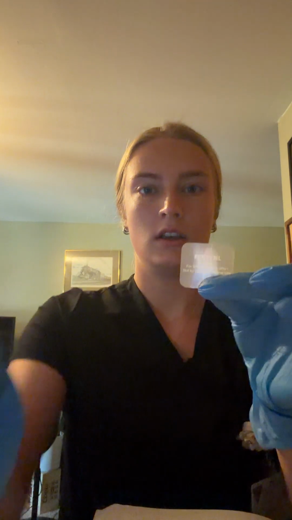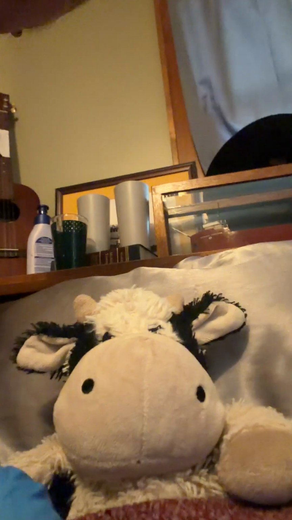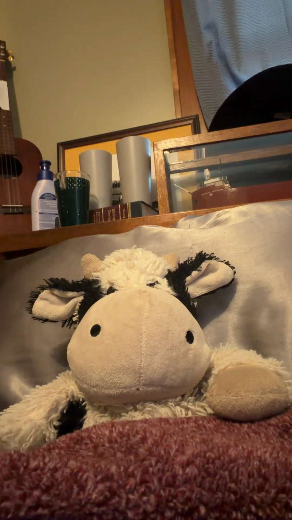So here is the patch with the backing still on it, out of the package, and I'm holding it with my gloves. So then we're going to go over to Mr. Jackson, and we're going to place it on his arm.